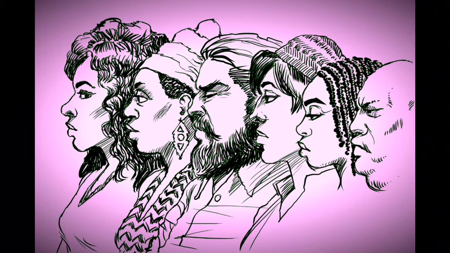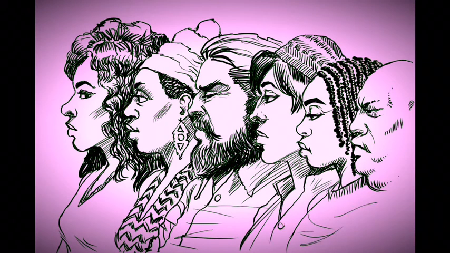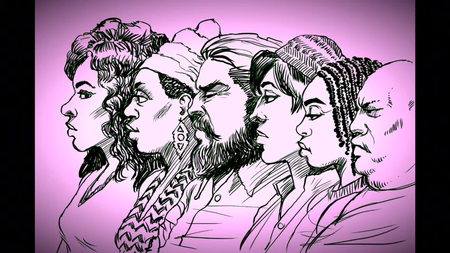I used pattern to embellish. I used texture to embellish. I used shading to embellish. There's quite a few elements that I dipped into to be able to get each character to stand out. So embellishment, as always, is really important.